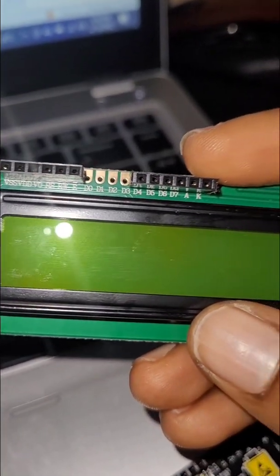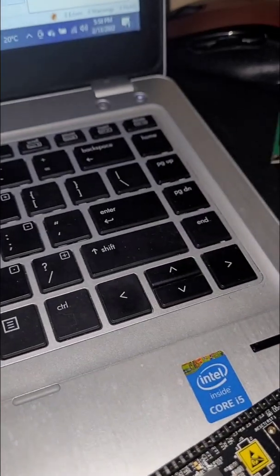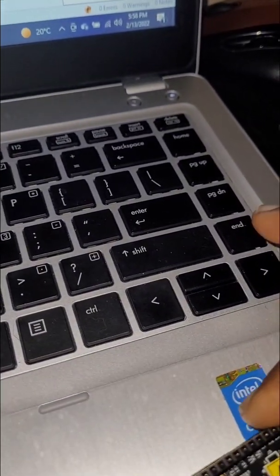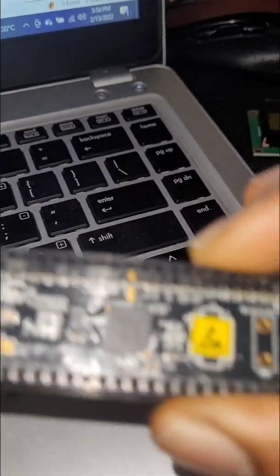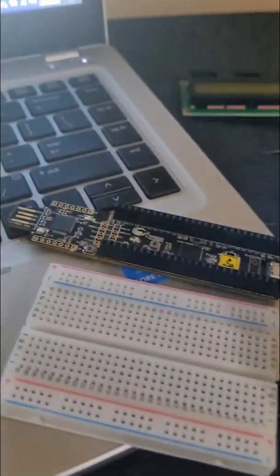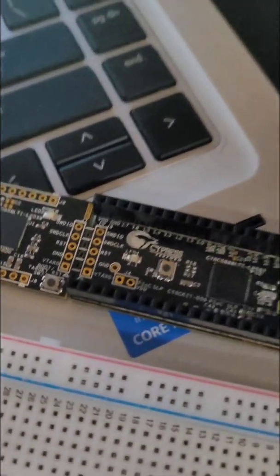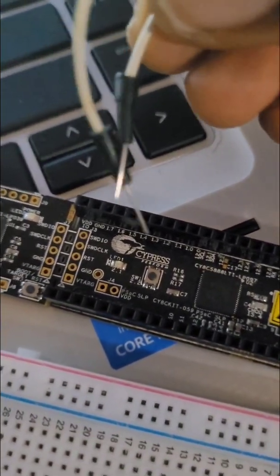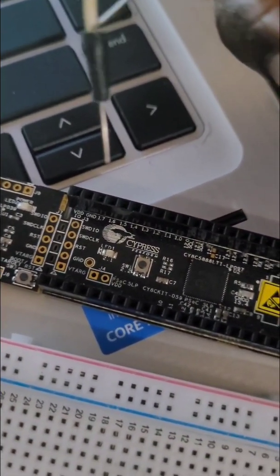First we'll take note of the numbers on the LCD right there, and our PSoC pins. So first I'm going to plug a wire to VDD of the PSoC and the GND of the PSoC.